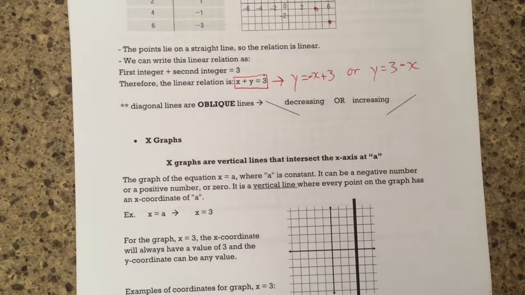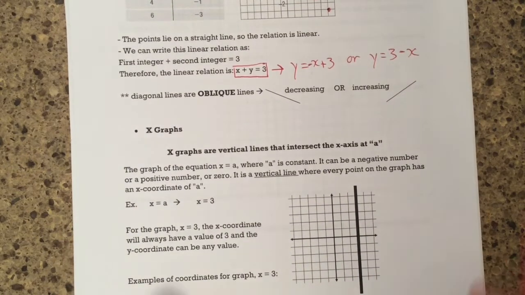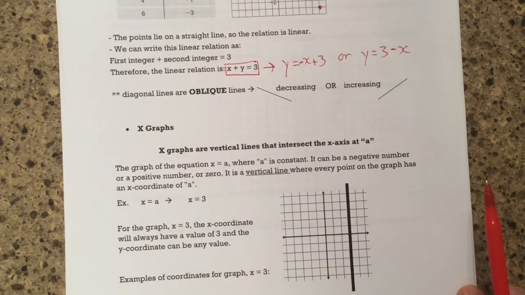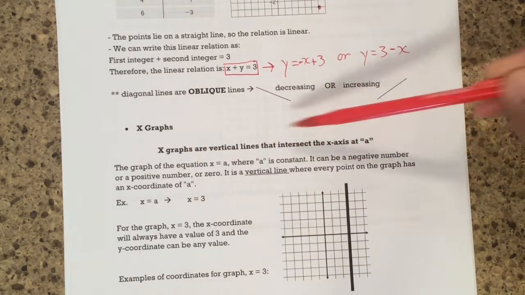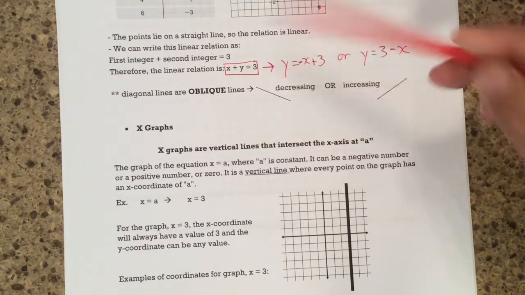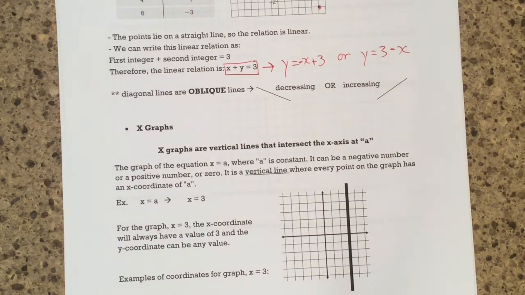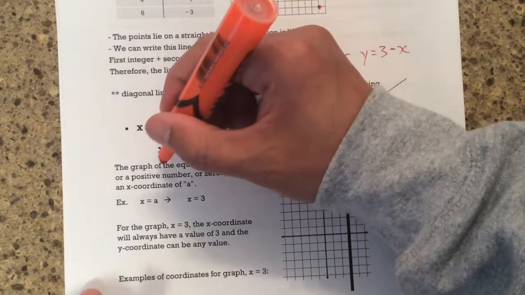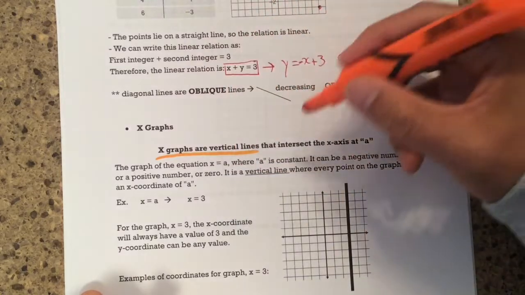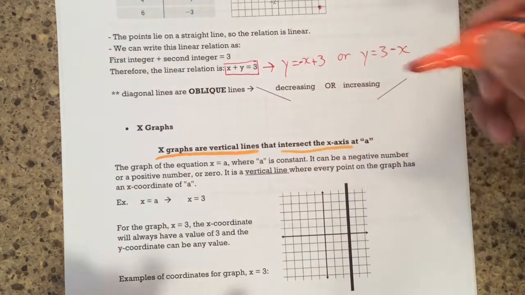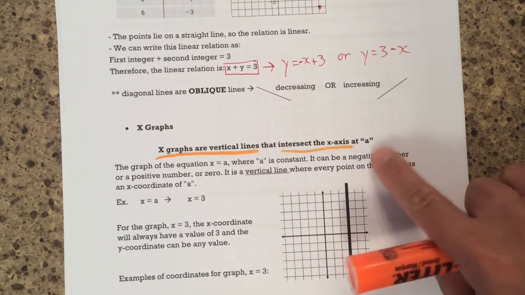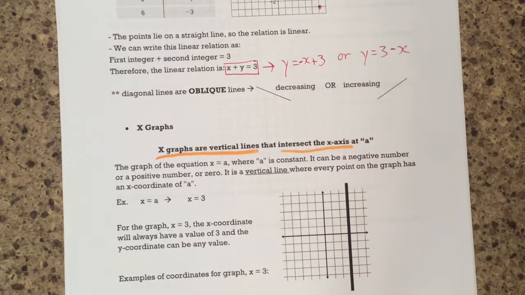Well, here we go. We're going to show you that right now. X graphs. Very key thing right here, I bolded it. X graphs are vertical lines. Vertical lines that intersect the x-axis at any given point A, or any value A.